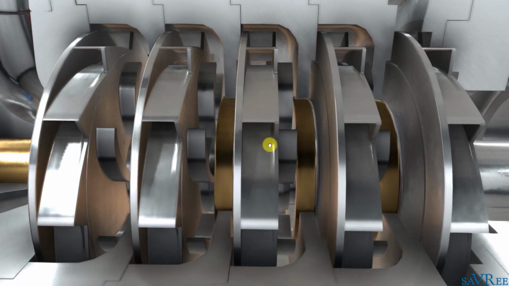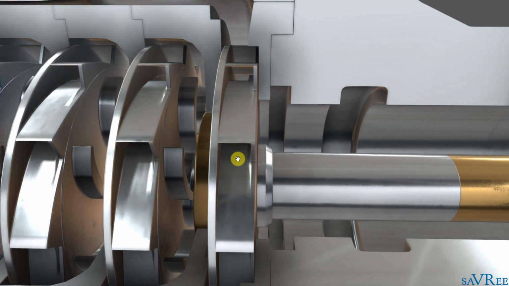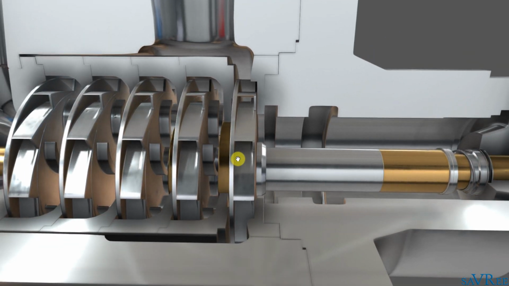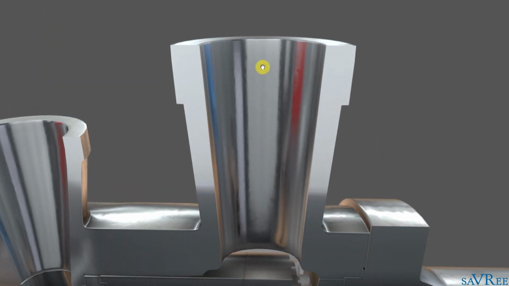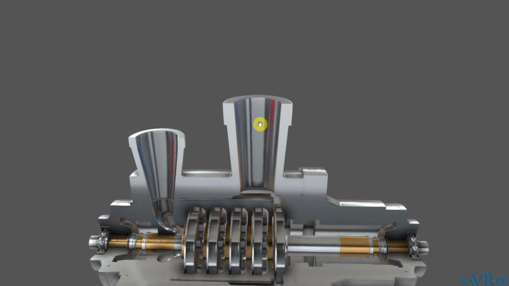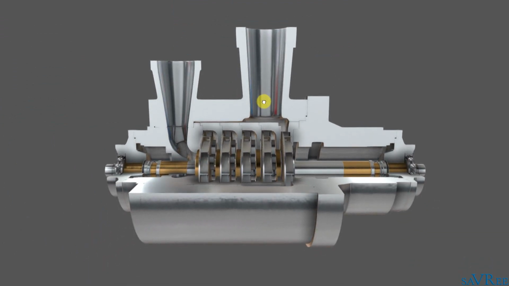This is our third stage, our fourth stage, and our fifth stage, which in our case is the final stage. We've increased the pressure at every stage. Once we get to the end, we have quite a high pressure. Remember, the boiler might be operating with feed water pressures in excess of 200 bar or 2,900 psi. And we discharge that boiler feed water up through this pipe, and then we can feed it to our water tube boiler.